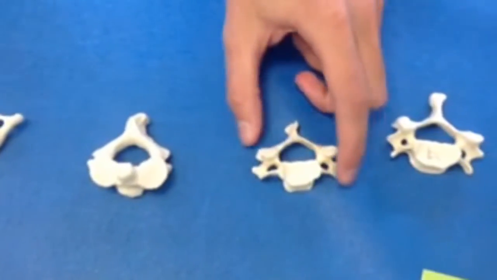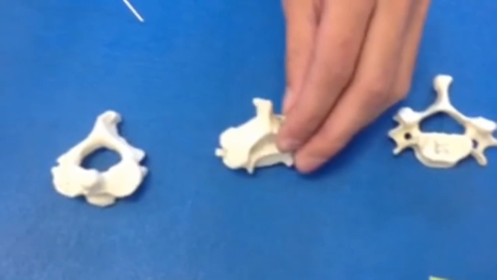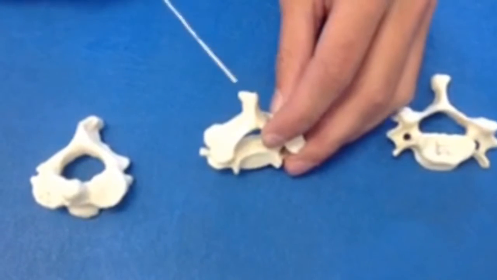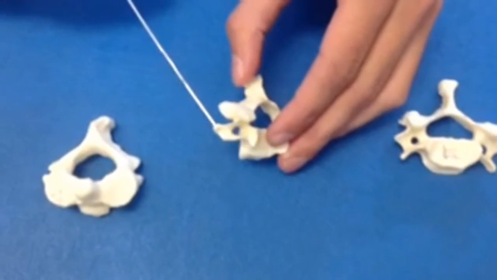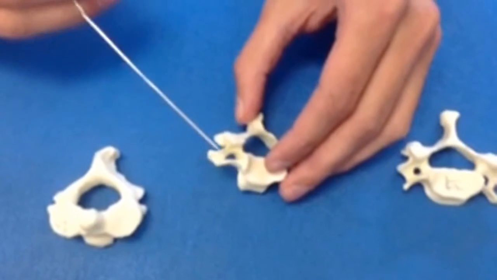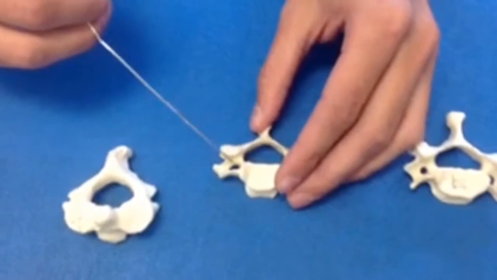Okay, moving along to C4. Now C4, C3, and C5 all have similar features. On the transverse process, we will look at the posterior tubercle, the anterior tubercle, and in between is the groove for the spinal nerve. It also has a foramen transversarium.